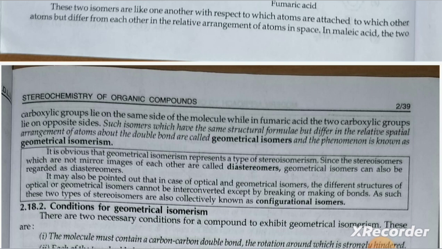Such isomers which have the same structural formula but differ in the relative spatial arrangement of groups or atoms about the double bond are called geometrical isomers, and the phenomenon is known as geometrical isomerism. It is obvious that geometrical isomerism represents a type of stereoisomerism. Stereoisomers which are not mirror images of each other are called diastereomers, so geometrical isomers can also be regarded as diastereomers.